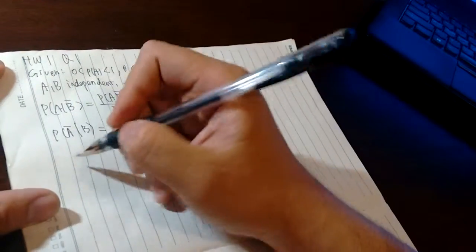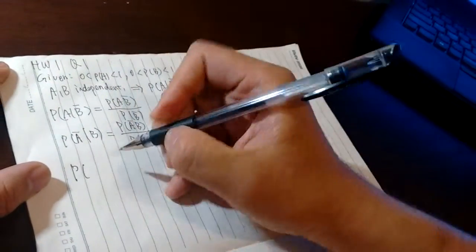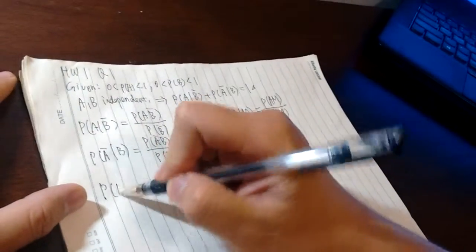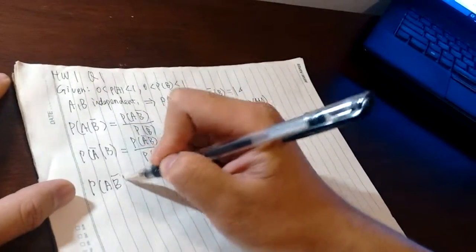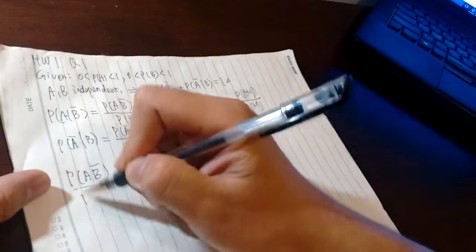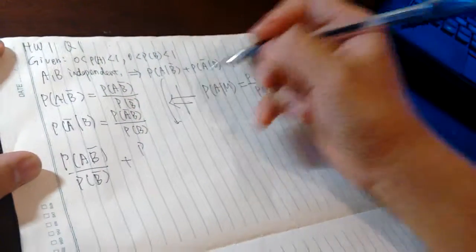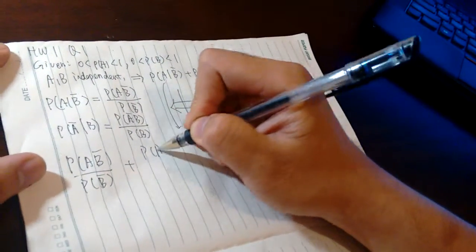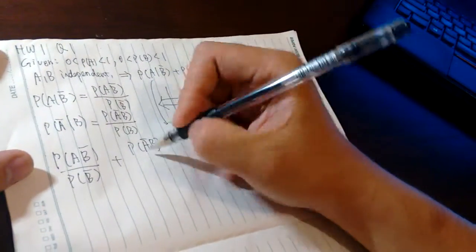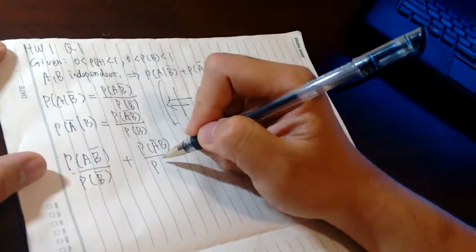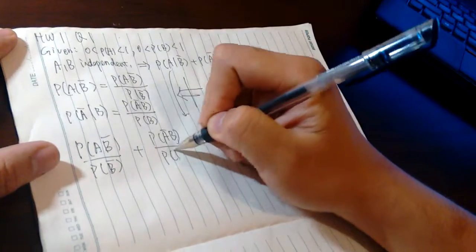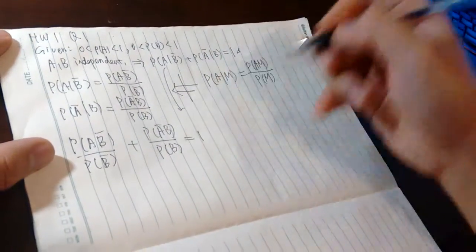and we could rewrite this equation as this: probability of A B complement divided by probability of B complement plus probability of A complement B divided by probability of B, and equals 1.